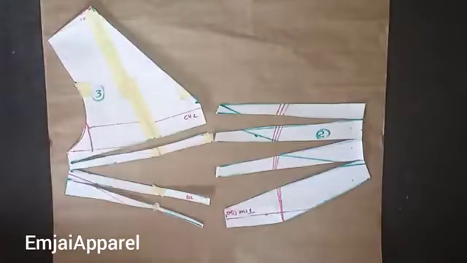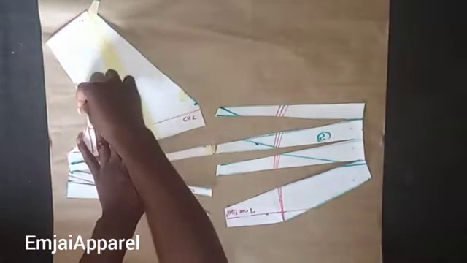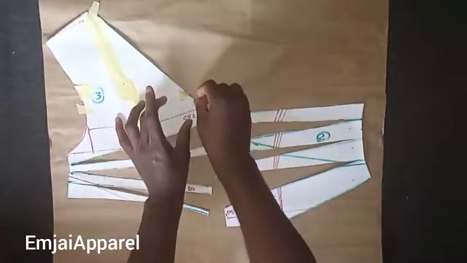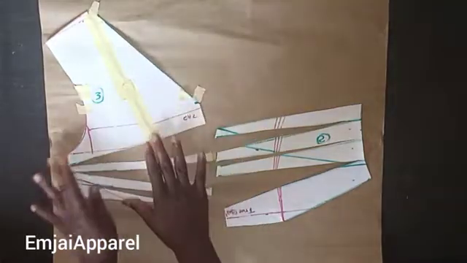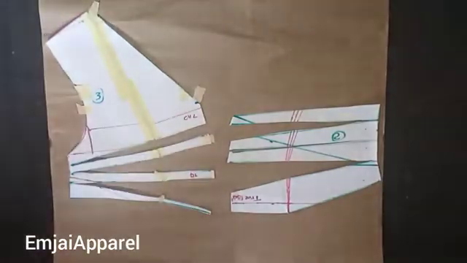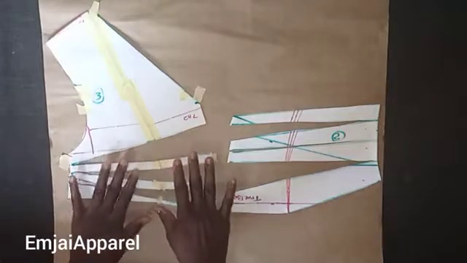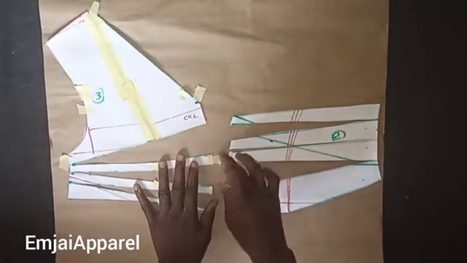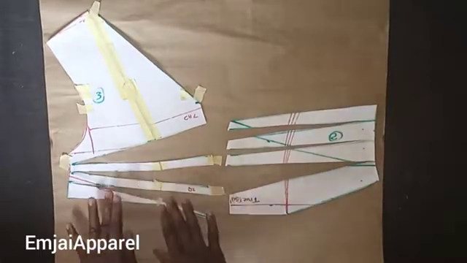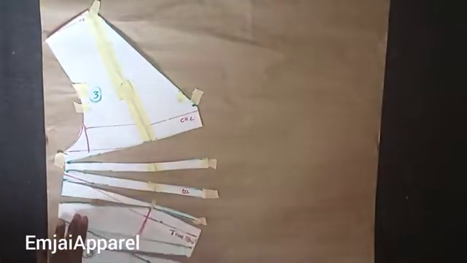So I'll use my masking tape to secure it at this point like this. I'll be spreading this part first. So I'm just using my tape to secure it. Then I'm going to be spreading the lower point like this. So the lower part will be at this point like this.